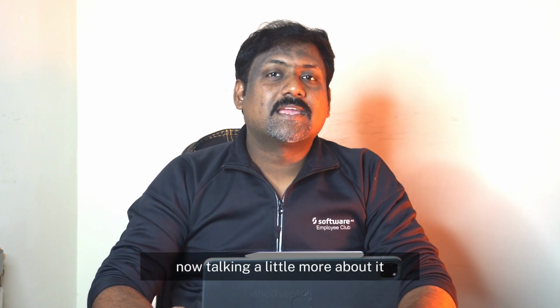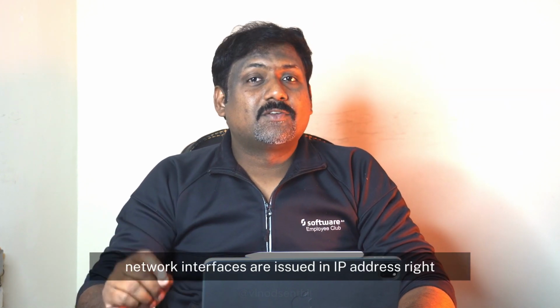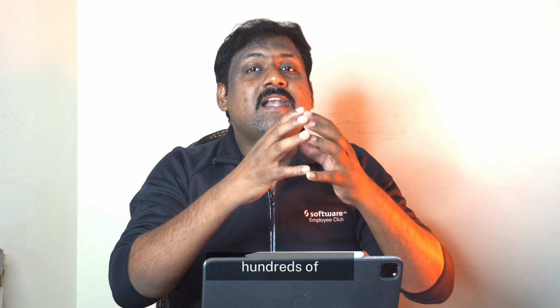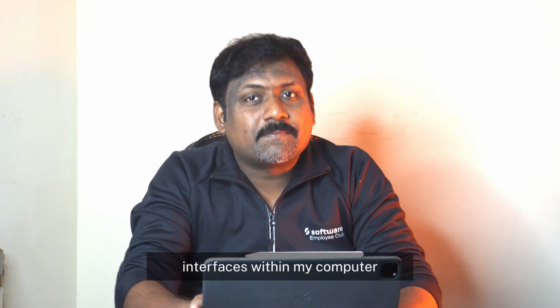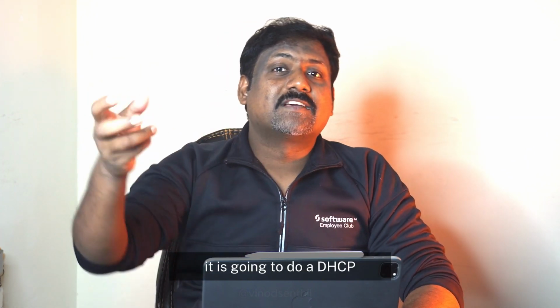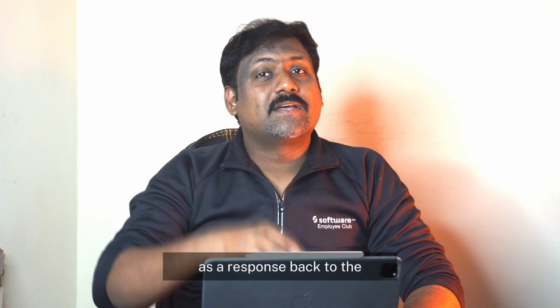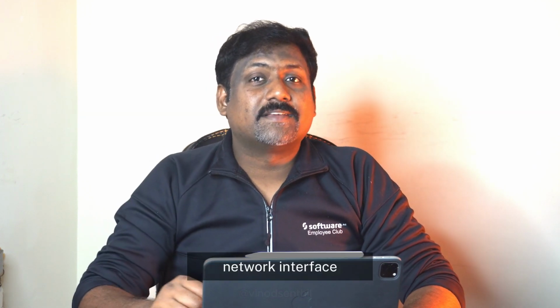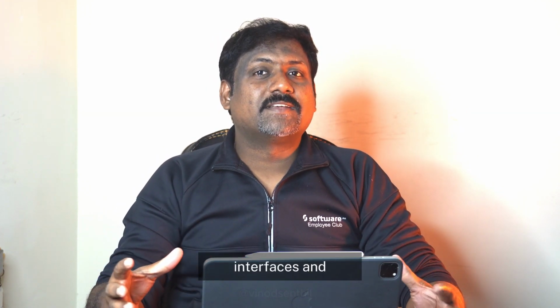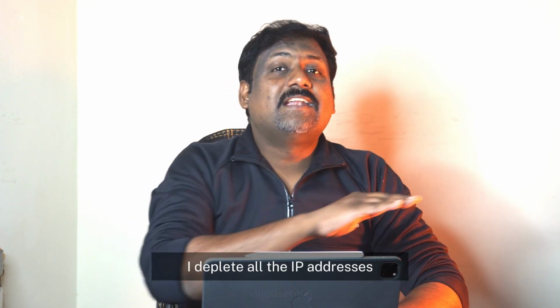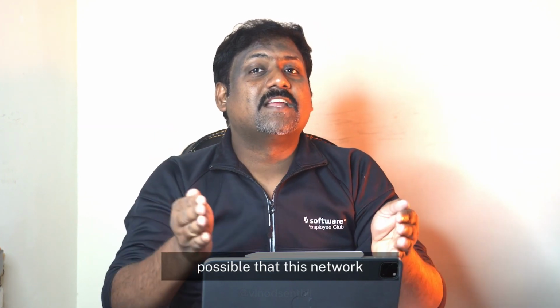Okay. Now, talking a little more about it. Each of these network interfaces is issued an IP address, right? What if I told you I can write a small little script which will spin up hundreds of network interfaces within my computer? And every time an interface is created, it is going to send a DHCP discover request to the DHCP server and it is going to issue a particular IP address as a response back to the newly spun network interface. So I can spin hundreds of network interfaces and start eating up a lot of IP addresses, and what actually happens is I deplete all the IP addresses possible that this network pool can issue.